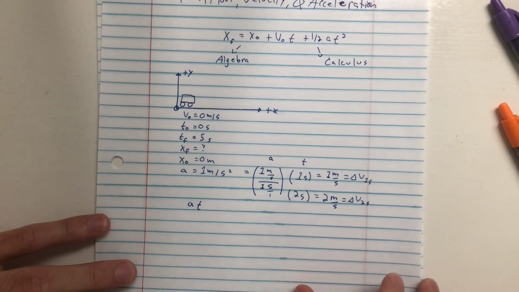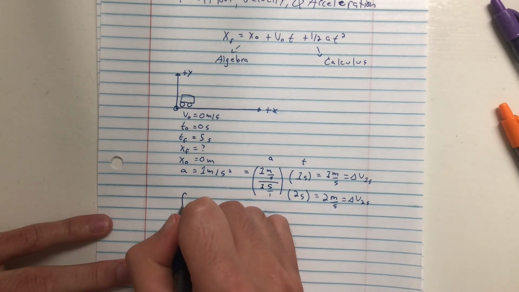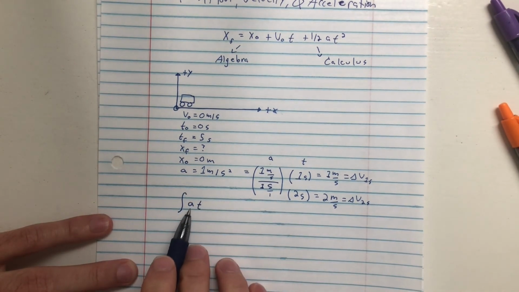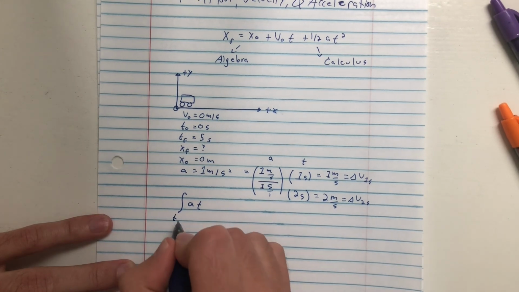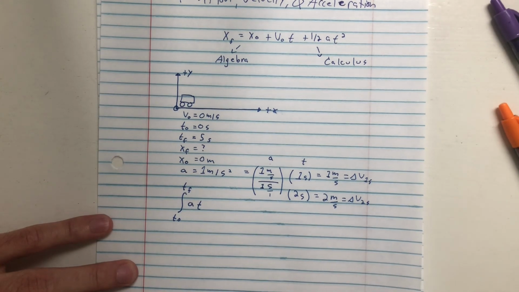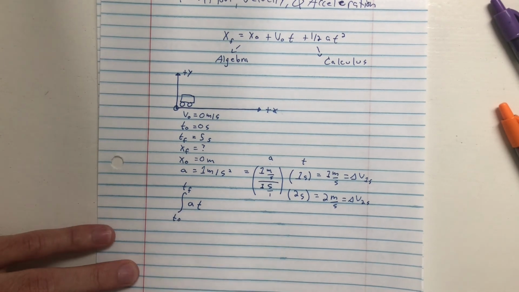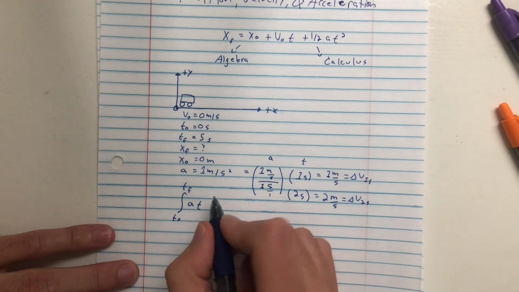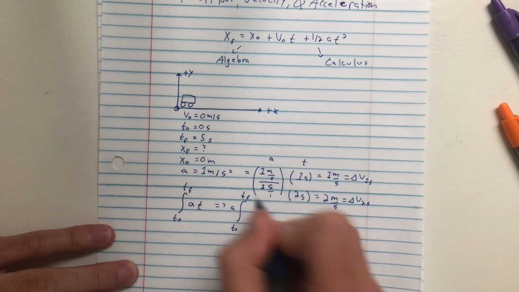So how can we make this a little bit more general? Well, we can sum up the acceleration multiplied by the time between some t initial and some t final. Now I said that the acceleration is constant. So what do we do in an integral where something is constant? We pull it out. So a between t naught and t final.